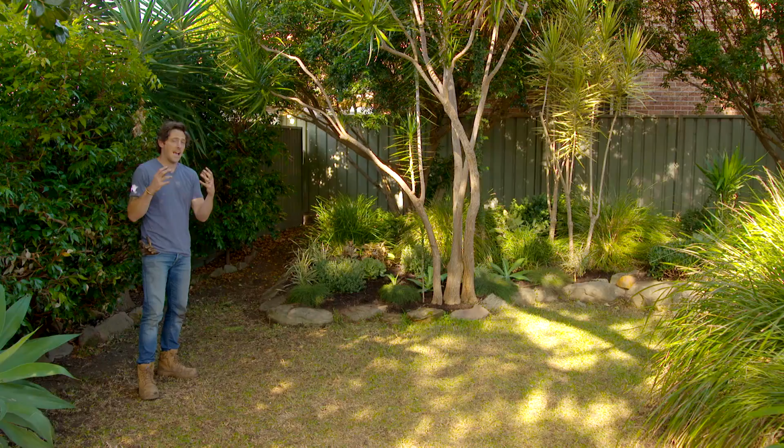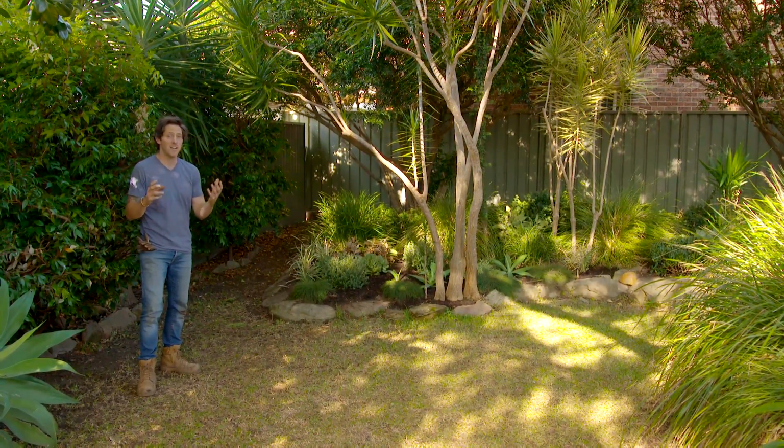So you can see, by just adding some textured plants, you can completely redesign and transform your garden.